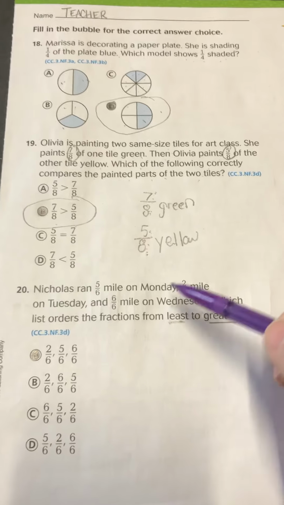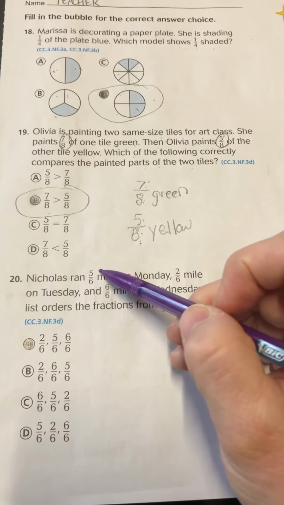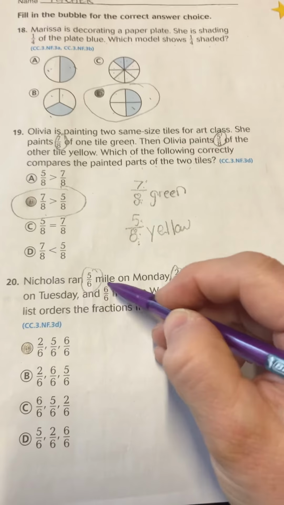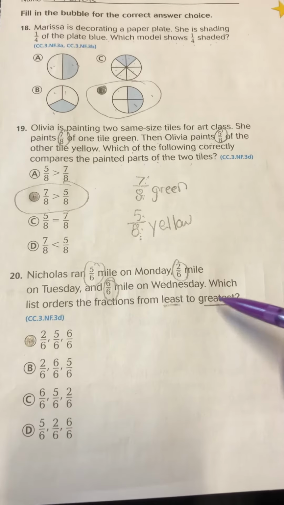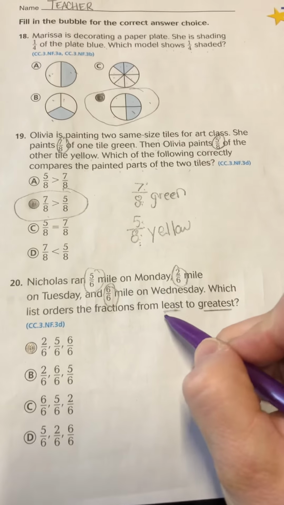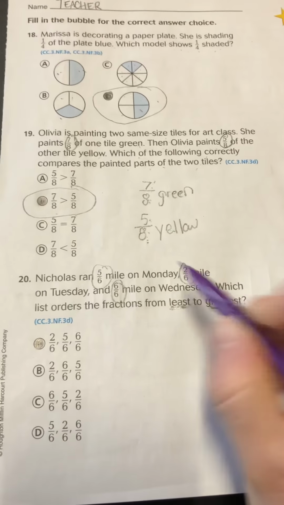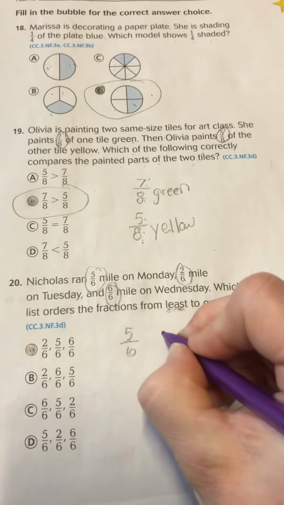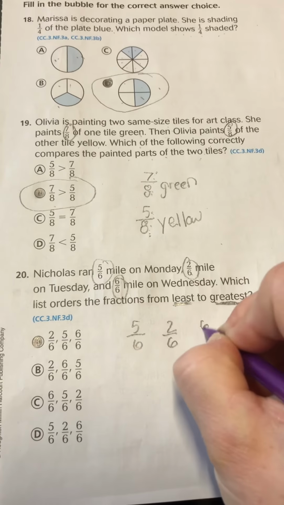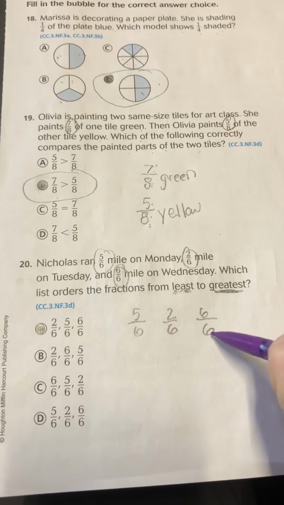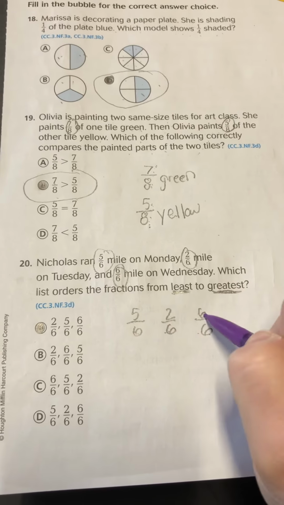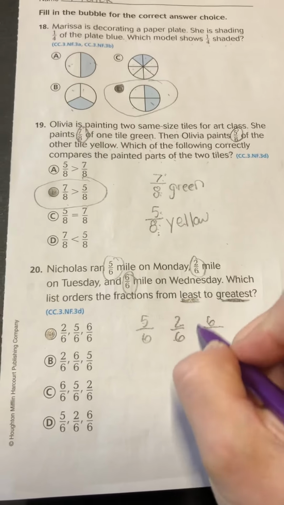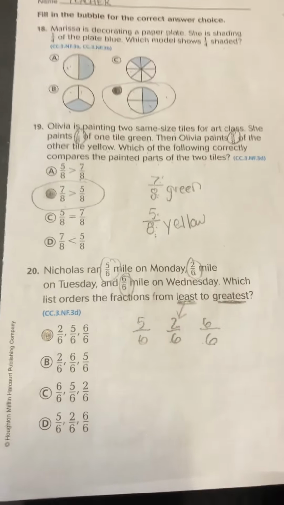Number 20, our last problem. Nicholas ran 5/6 of a mile on Monday, 2/6 of a mile on Tuesday, and 6/6 of a mile on Wednesday. Which list orders the fractions from least to greatest? So again, I'm going to write them down. 5/6, 2/6, and 6/6. I know that my denominator is the same, so the numbers I'm really comparing is the top number. So which is the smallest, the least? 2. 2 is our littlest.